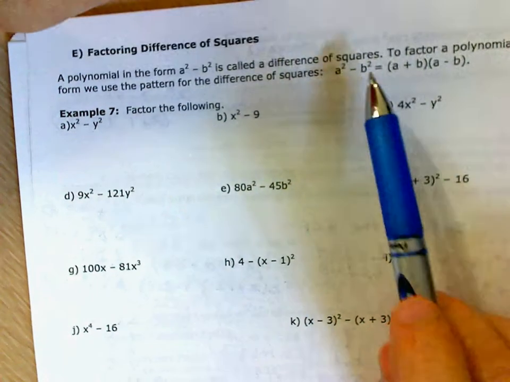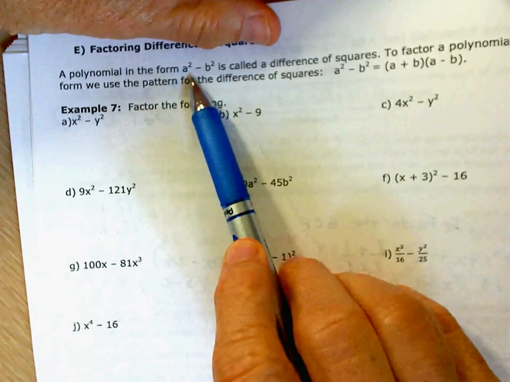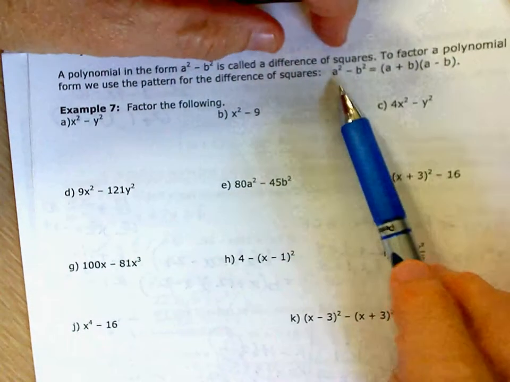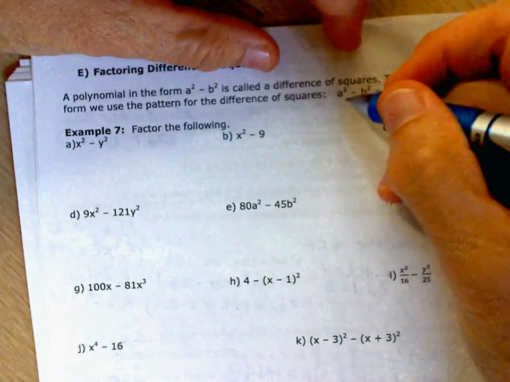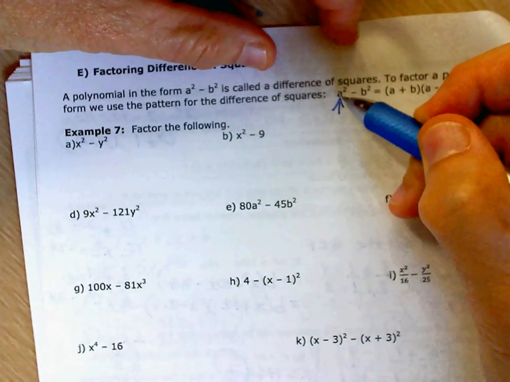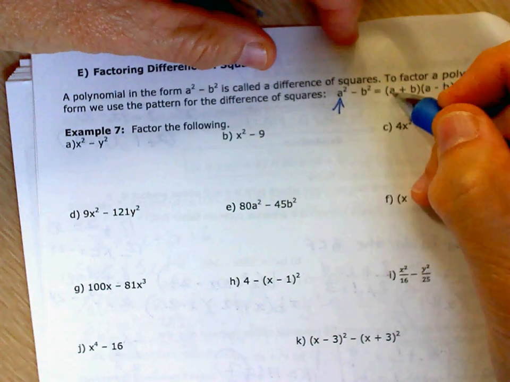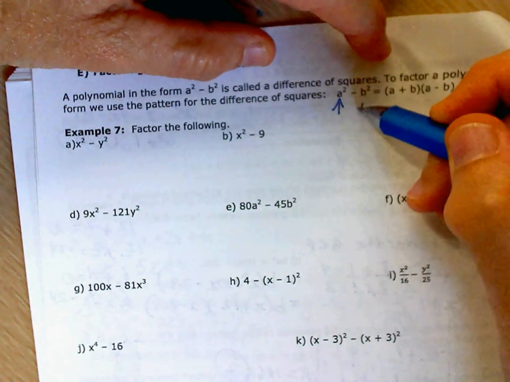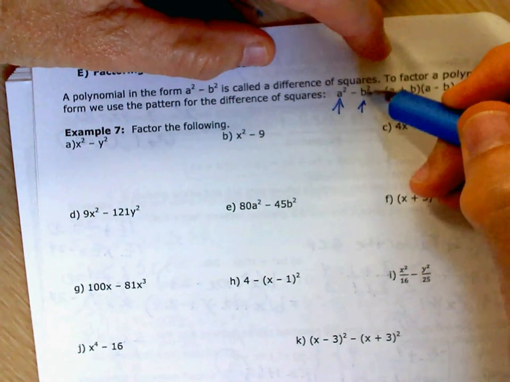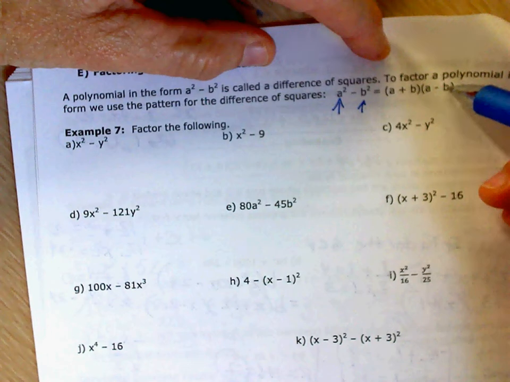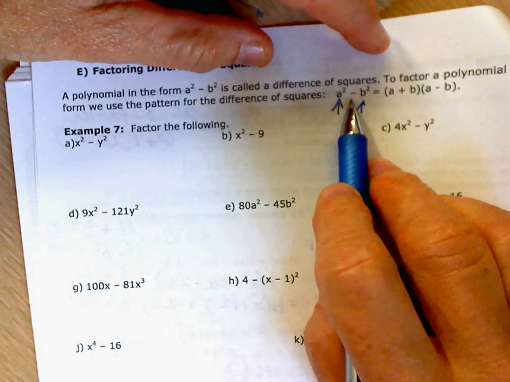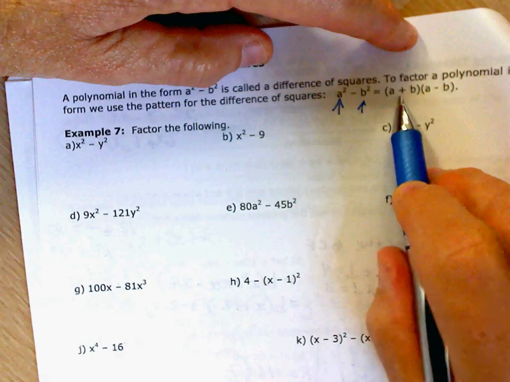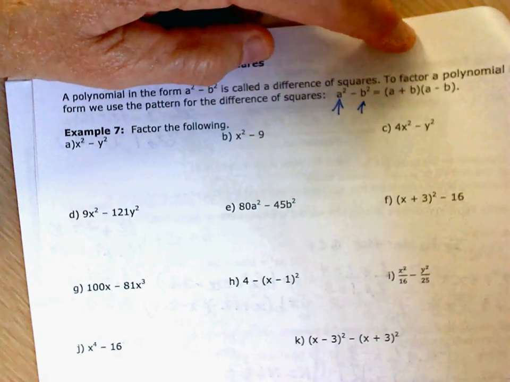Anyway, if you recognize it as a difference of squares, then the factoring is easy. Notice you have a squared. What's the square root of a squared? It's a. You have b squared. What's the square root of b squared? Well, that's b. And notice when you have a minus sign, then one of these is a plus and one of these is a minus.